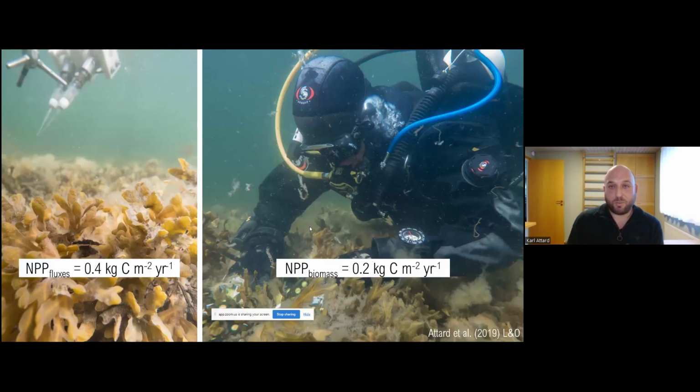So as I mentioned, the way you measure primary production matters. And we did some comparisons a few years ago between what we'd get by measuring biogeochemical fluxes using eddy covariance and what we'd get using biomass addition. And typically we saw that in this Fucus vesiculosus canopy, the biomass addition methods underestimated the true primary production rate.